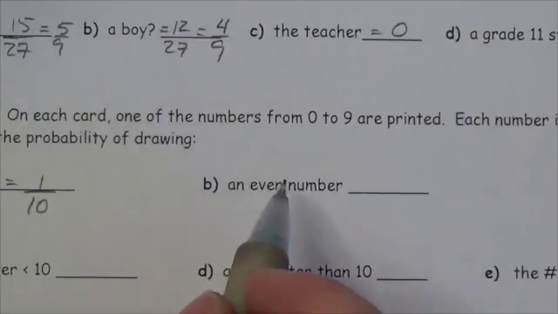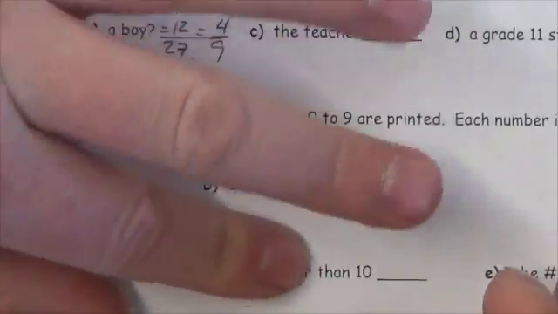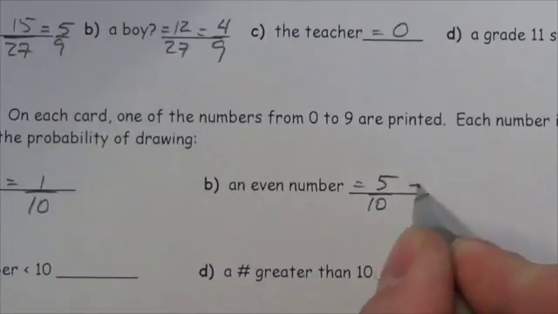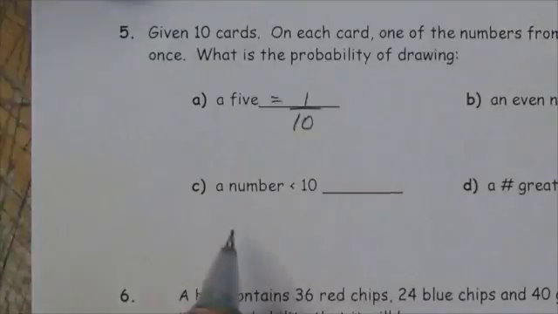What's the probability of getting an even number? Well, let's think about this. 0 does count as even, so it's going to be 0, 2, 4, 6, 8. Well, there are 5 of them. 5 out of 10, and that reduces to 1/2. Half of those cards are going to have even numbers on them.